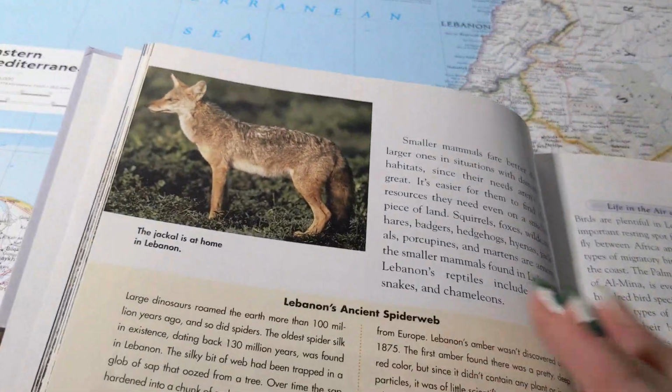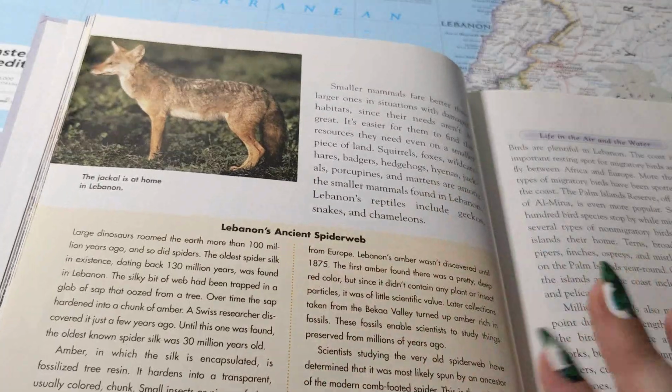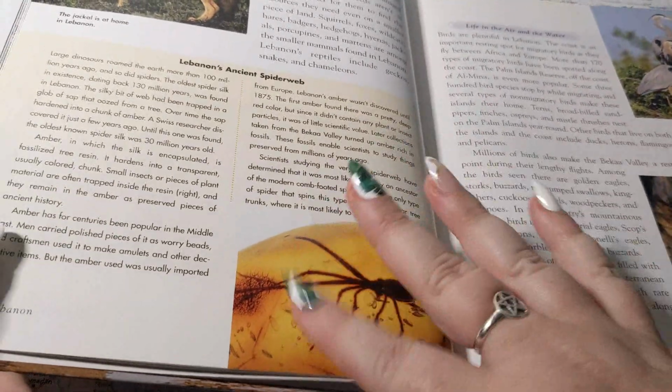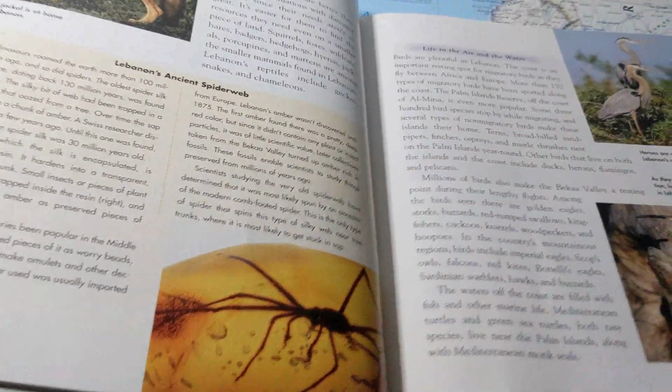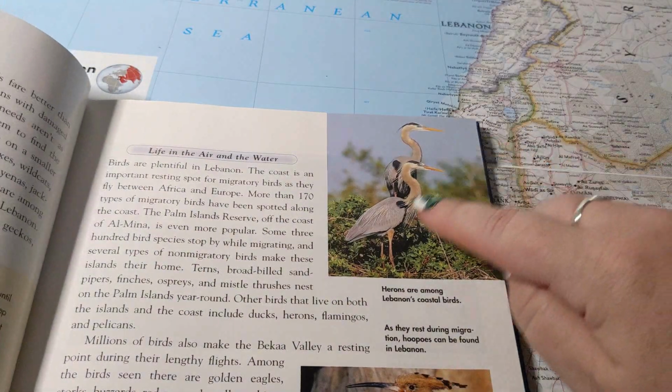Here's a jackal. Oh, there's some amber down here. There's a spider in it. It's kind of creepy, so I'm sorry if spiders upset you, but this talks about how the world's oldest spider web was found in Lebanon, preserved in amber. Isn't that wild? Okay, creepy spider's gone.